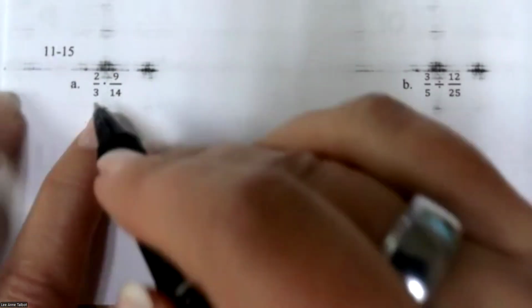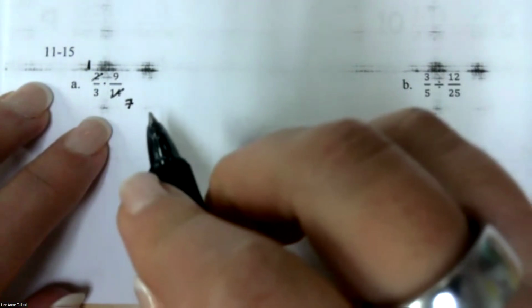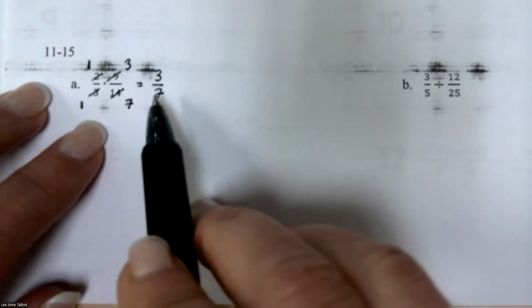Okay, perfect. Okay, so 15, this is a reminder about canceling when there's no x's. These are just regular old fractions. The 2 and the 14 reduce to be 1 and 7. And the 3 and 9 reduce to be 3 and 1. Final answer, 3/7. So remember, multiplying across, 1 times 3 is 3, 7 times 1 is 7. This is just a 4th grade review problem.